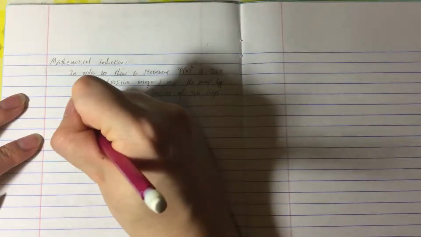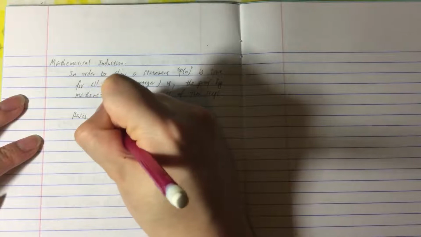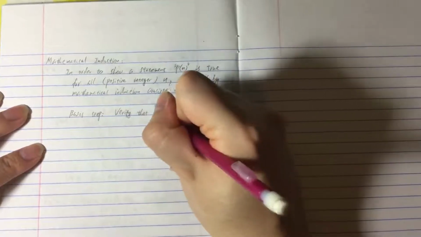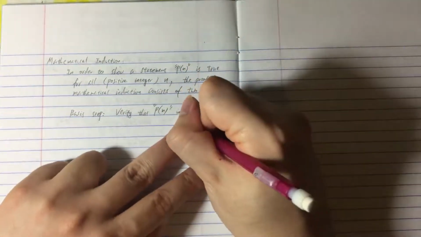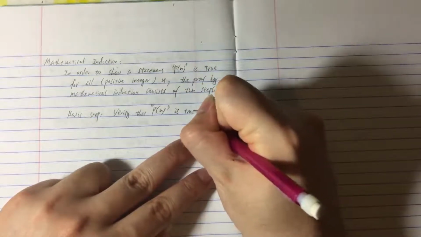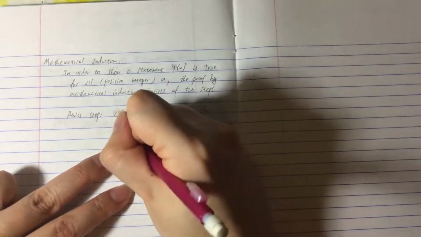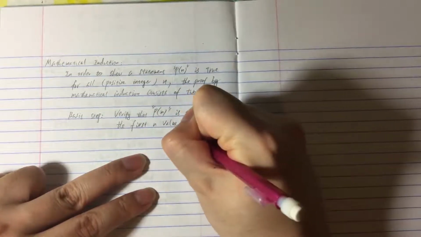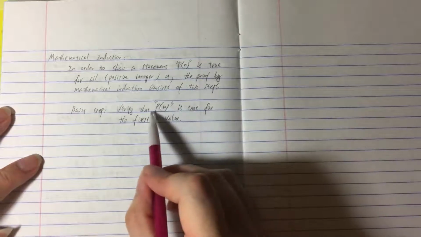The proof consists of two steps. First step is called a basis step. In the basis step, we verify that the statement P of n is true for the first n value. That's called a basis step.